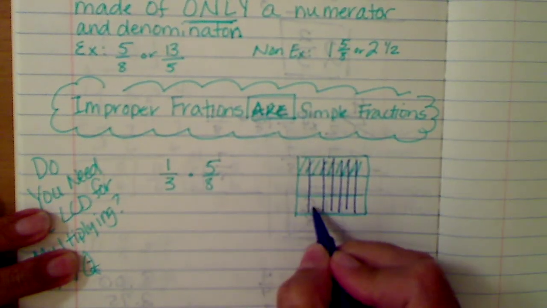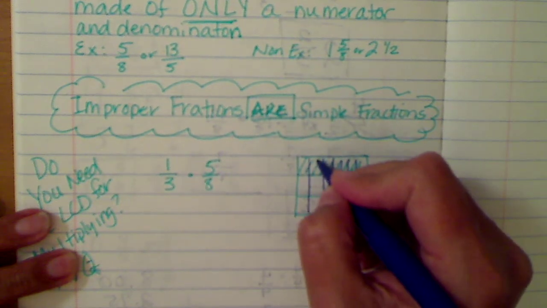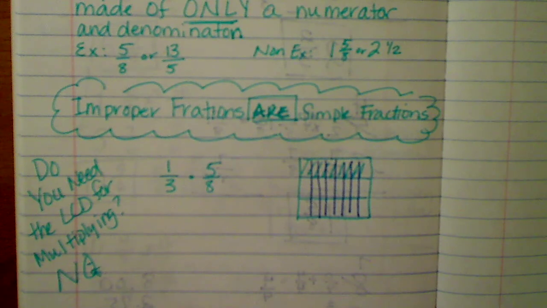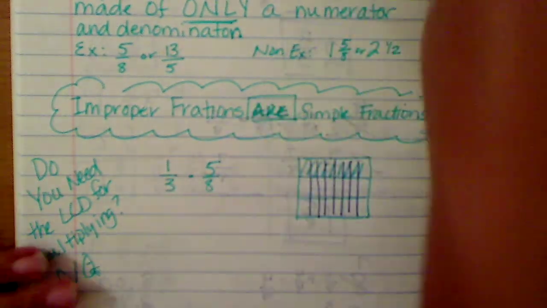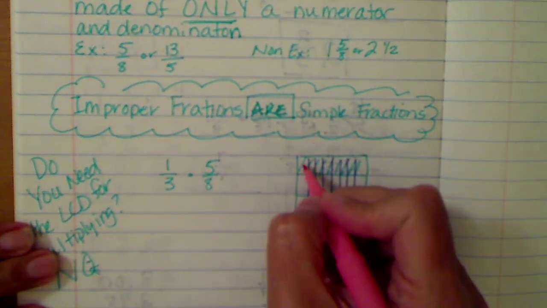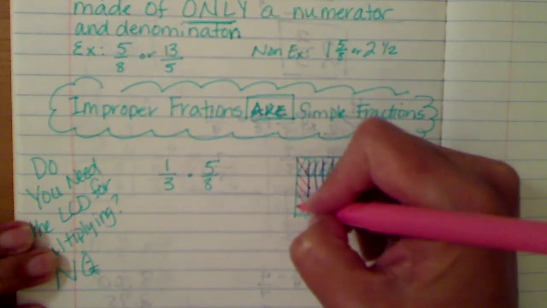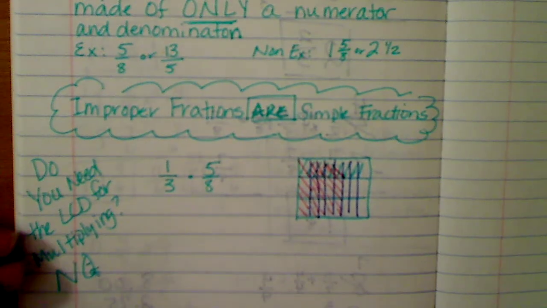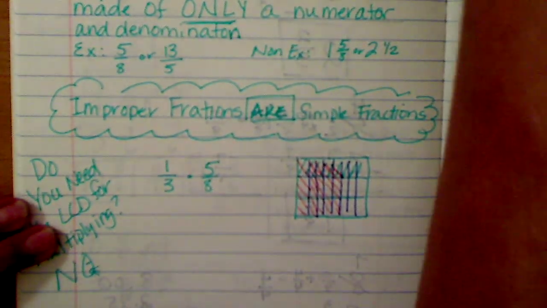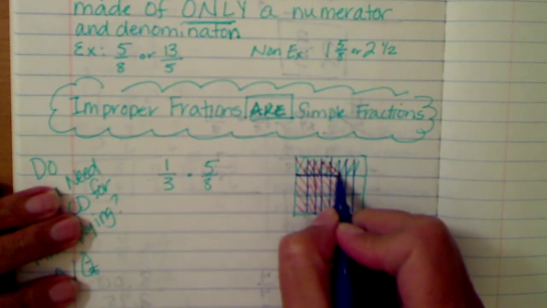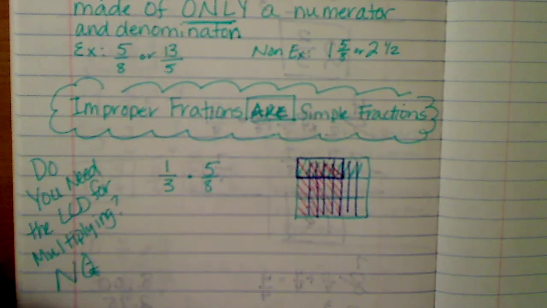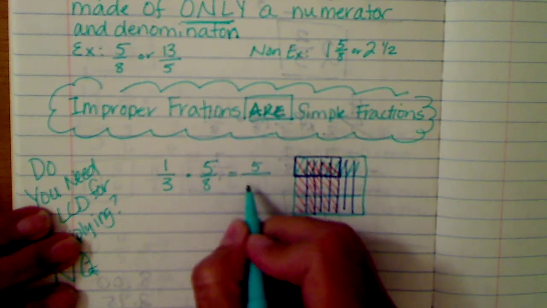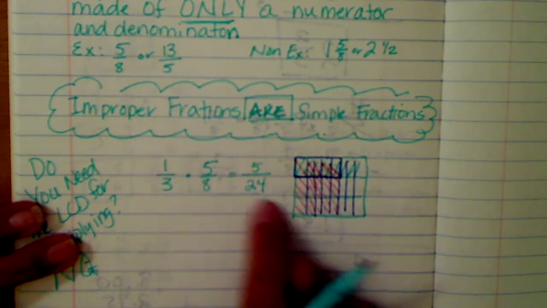Eight. 1, 2, 3, 4, 5, 6, 7, 8. Clearly I'm not very good at making fraction bars even, but you get the gist. On this one, I'm going to use a lighter color. We go the opposite direction and we have 1, 2, 3, 4, 5. So what we've done is we've taken 5/8 of 1/3. And what you can see is we have an overlap of these two colors right here. So now we have 5 pieces of our total 24.